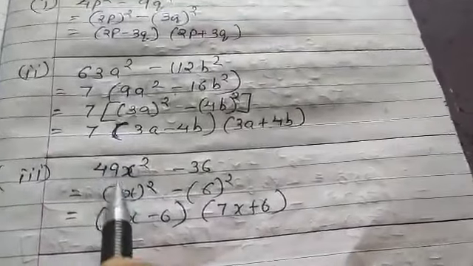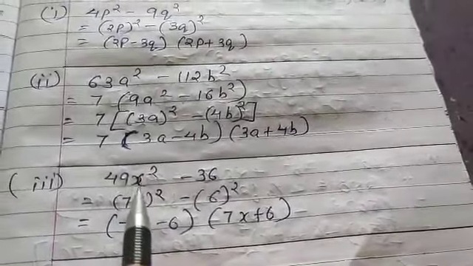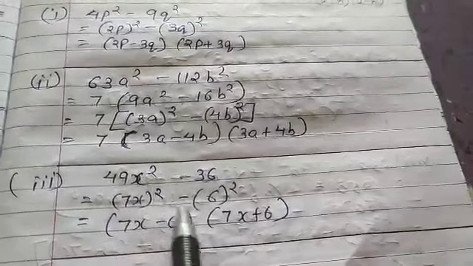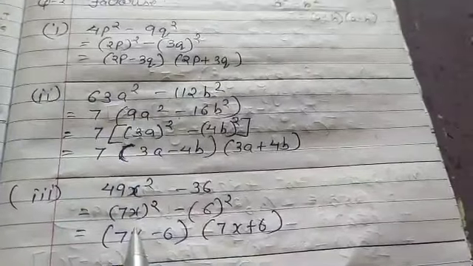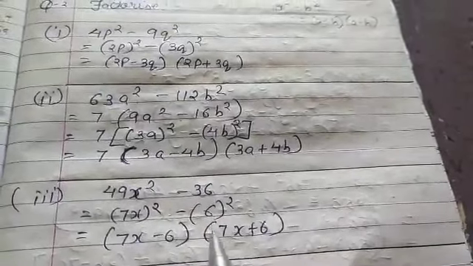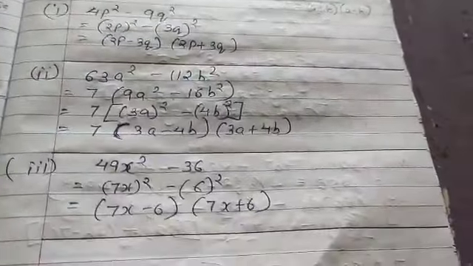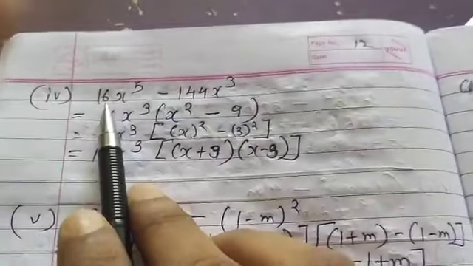Now the next one is 49x square minus 36. Both are perfect squares. So 49x square is the square of 7x, that is (7x) the whole square, minus 36 is the square of 6, that is 6 the whole square. Now it is again the form of a square minus b square, that means you have to write (7x minus 6) and (7x plus 6). Let us see the next one.